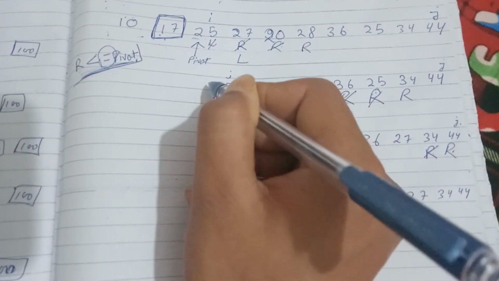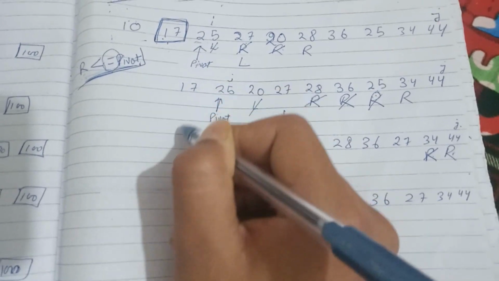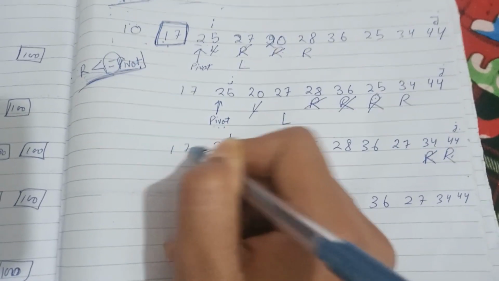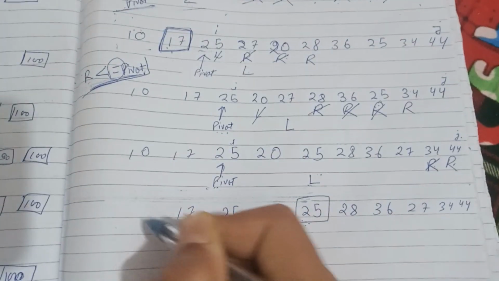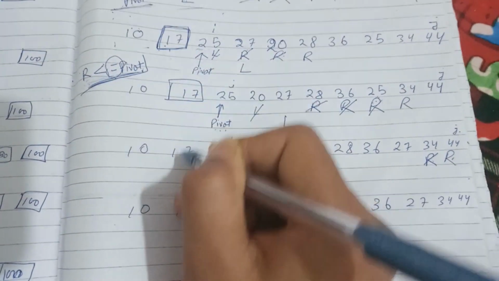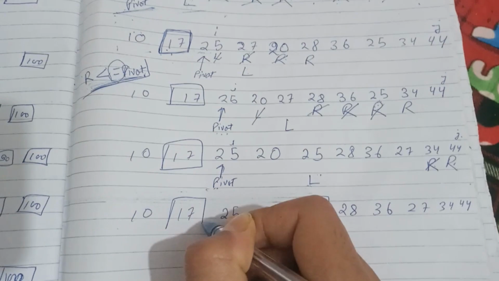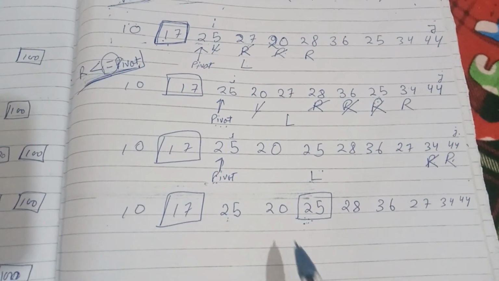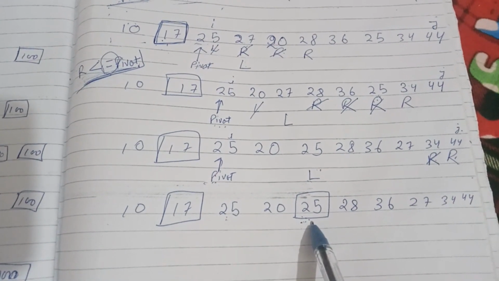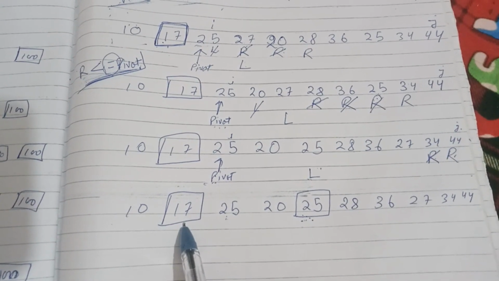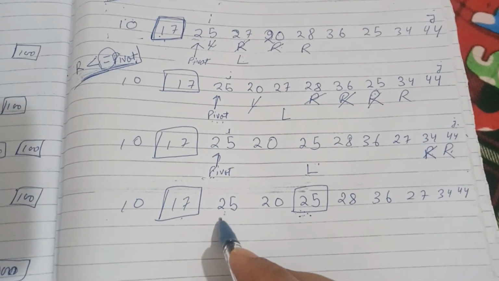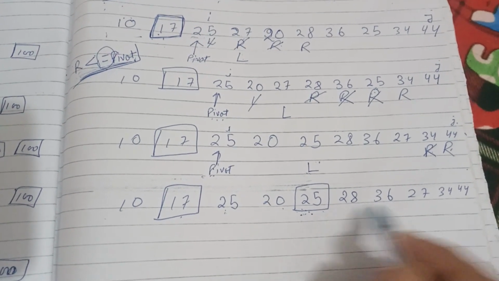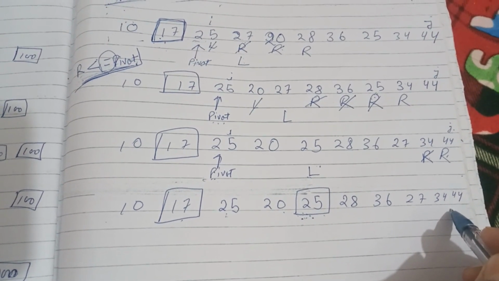And the rest of the elements that we have sorted will be copied like this. So, 25 has reached its proper position, 27 has reached its proper position. Now to the left of 25 there are 2 elements, to the right of 25 there are 5 elements.